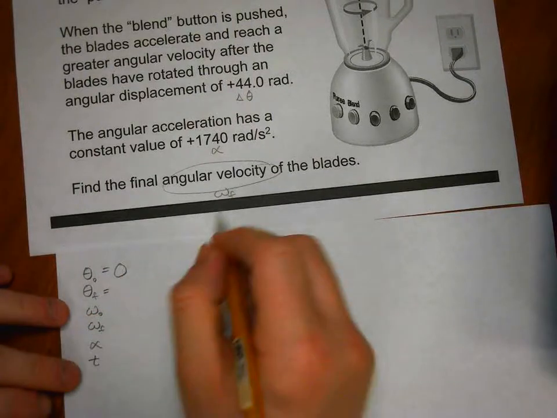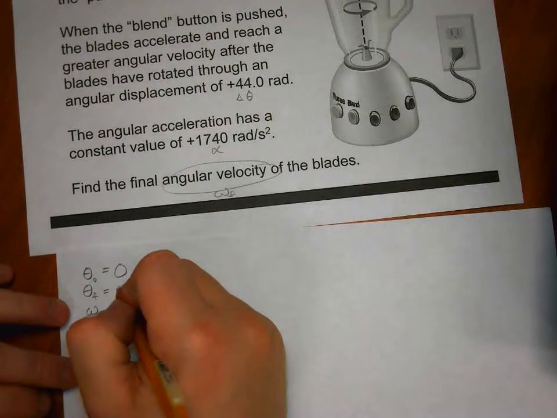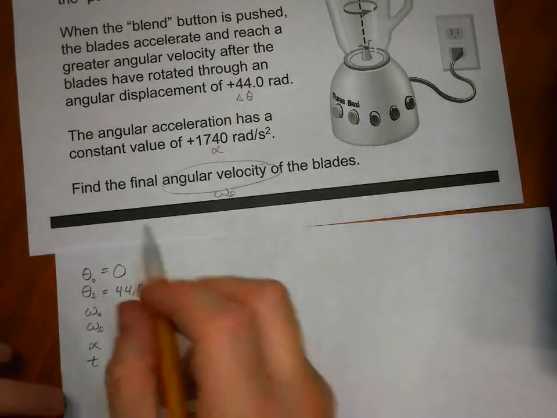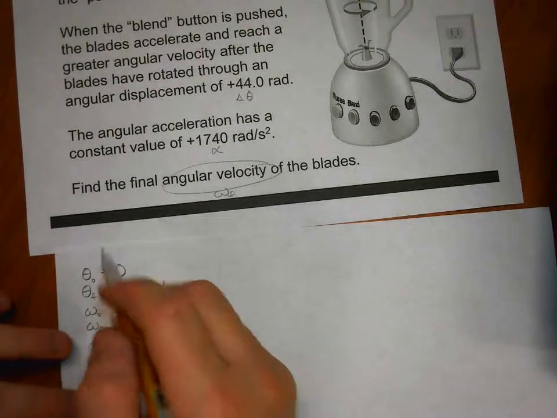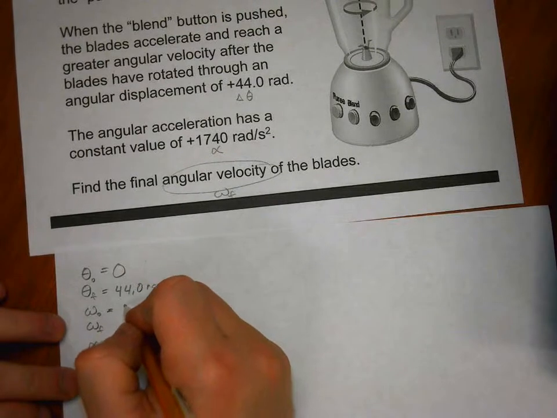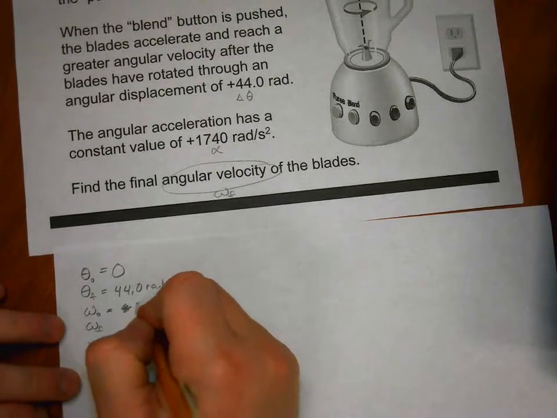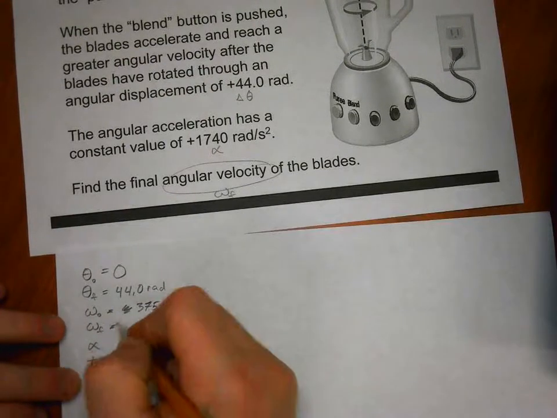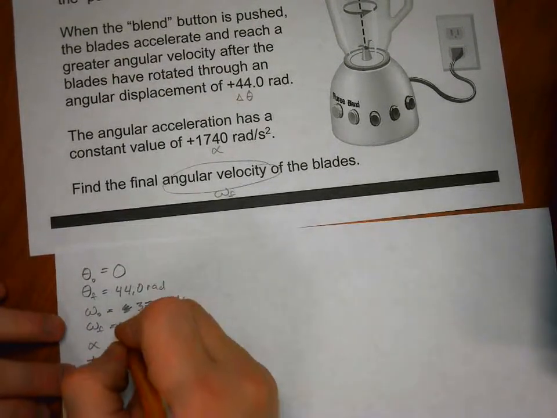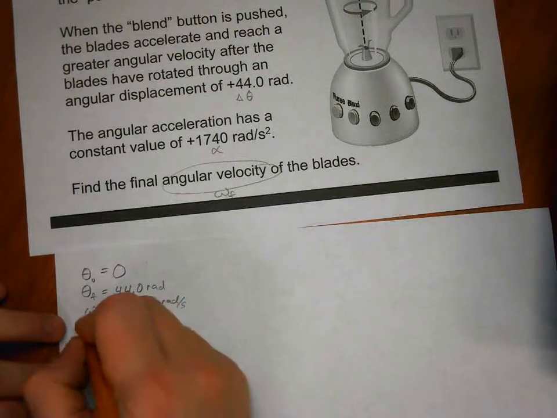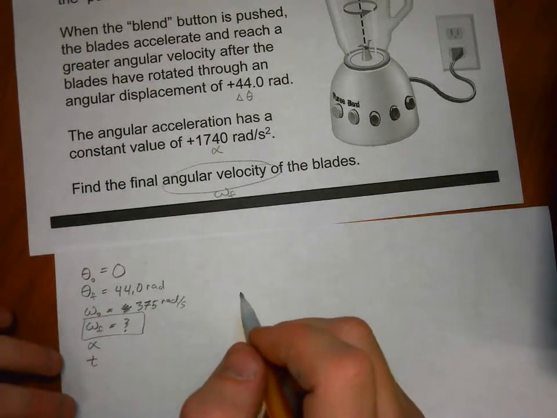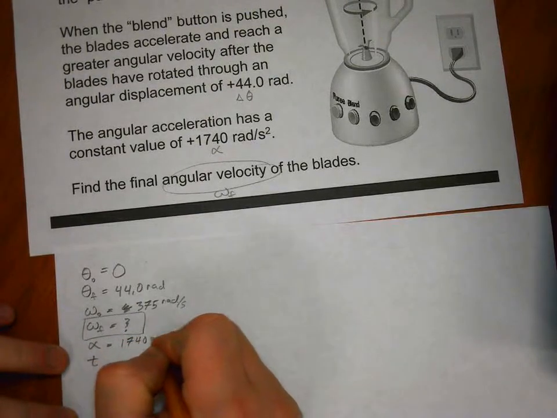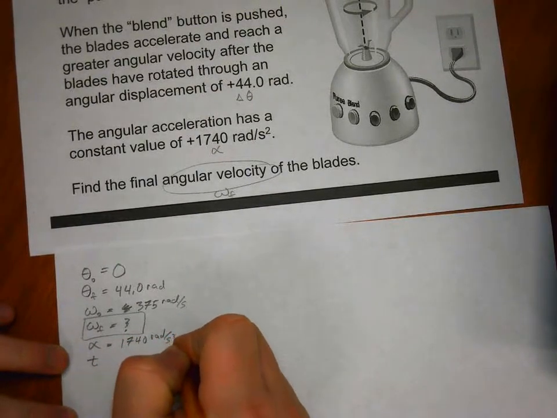Let's just set it equal to 0, and the angular displacement at the end is 44.0 radians. So delta theta is the same as final theta. The original angular velocity is 375 radians per second, and the final velocity, we don't know that. That's what we're after. Do we have alpha? Yes, 1740 radians per second squared.